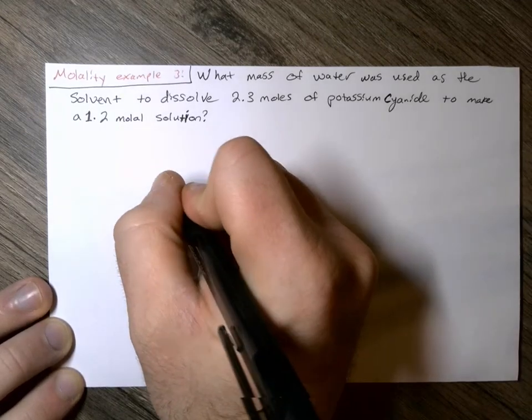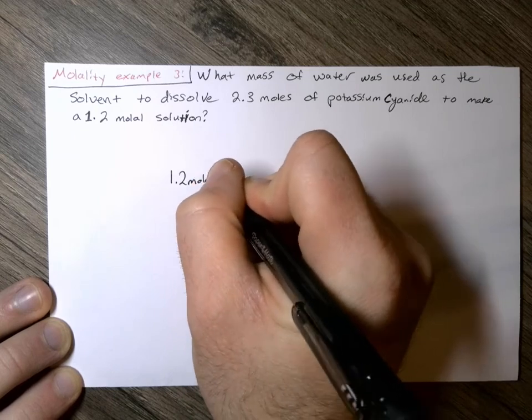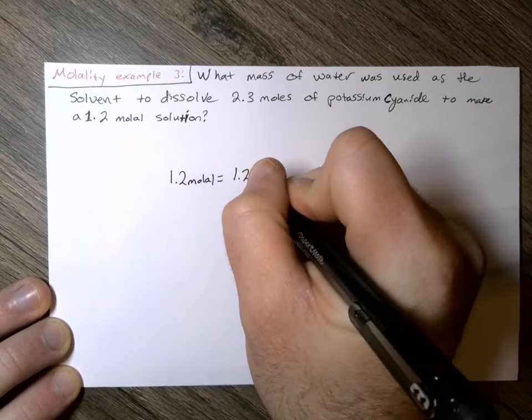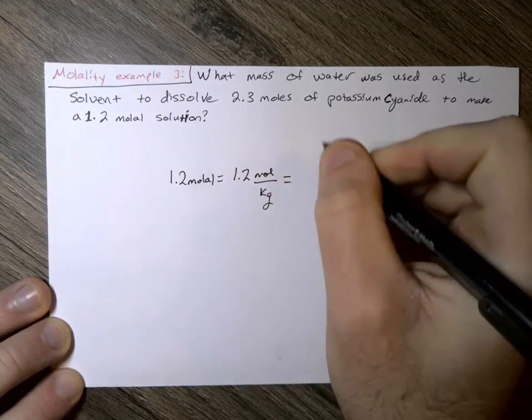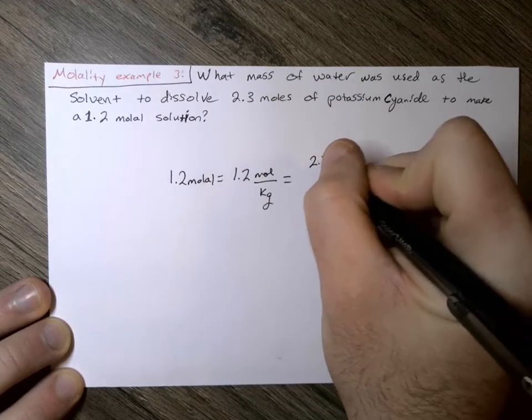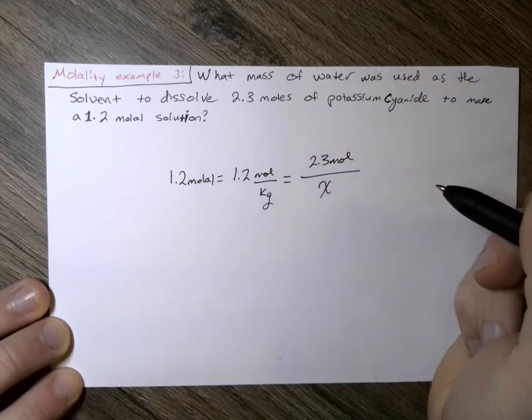So, 1.2 molal, or 1.2 moles per kilogram, equal to 2.3 moles over X number of kilograms of water.